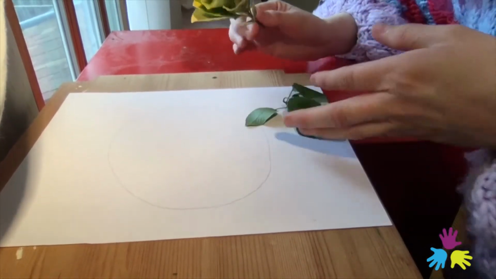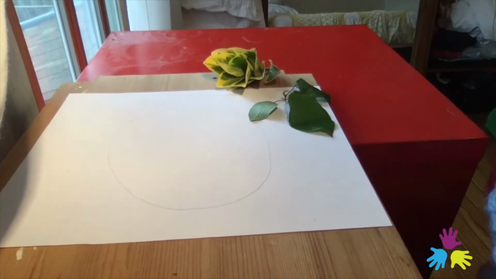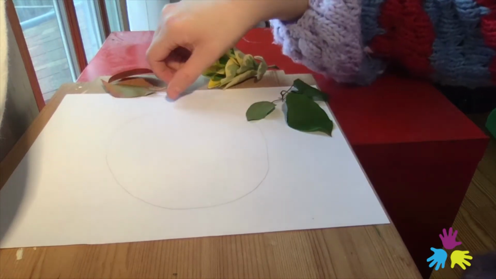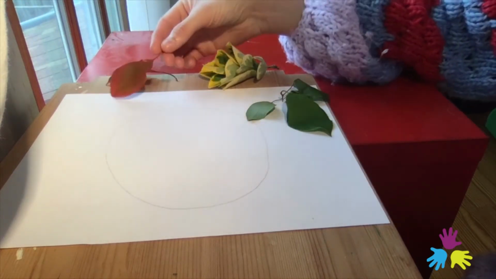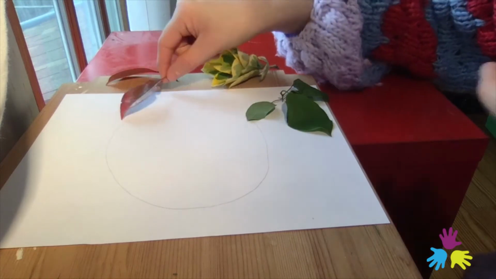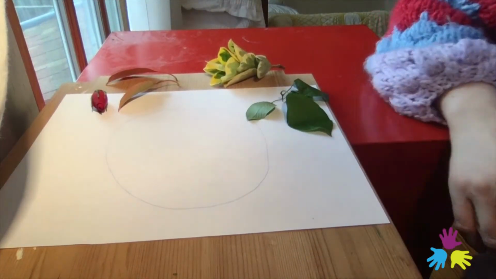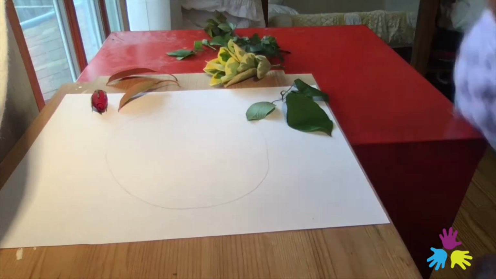My circle, I am just going to decide which leaves are going to go where. And you can really get creative with this. You can do any kind of pattern that you want to. Just try to make it look interesting, and you can always get the help of your parent if you need it. So I'm just going to film my process and fast forward through it.